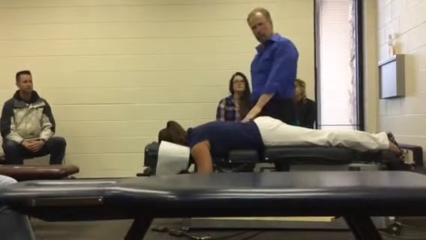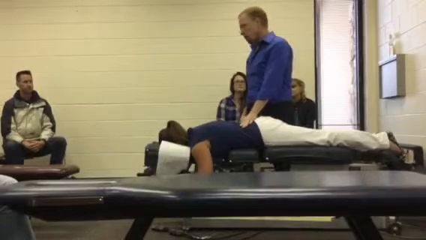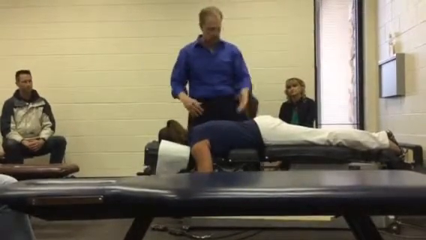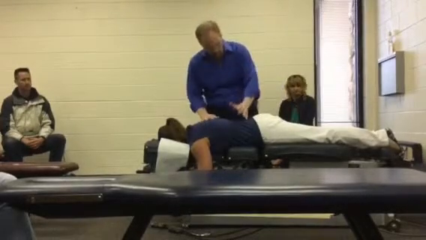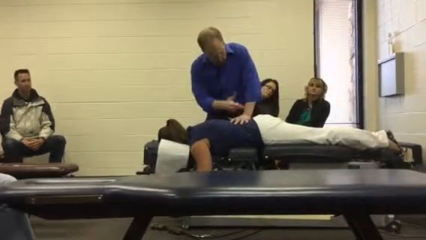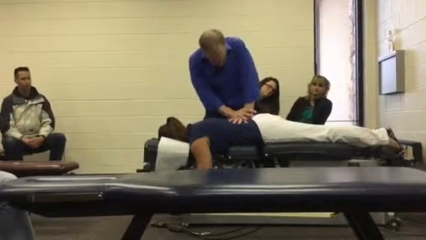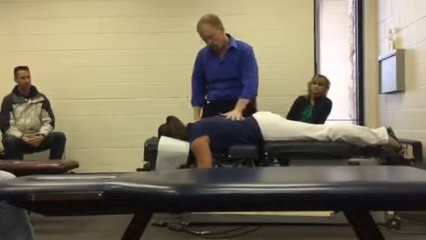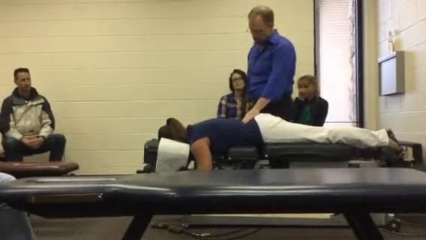How about in the lumbar spine? I can do my single hand contact, and what hand do I use? Yeah, I'm going to use my inferior hand. So inferior hand contact on the spinous process, and again I'm going to lift the segment, and then I'm going to thrust through the plane line of the disc. All right, you guys got that.